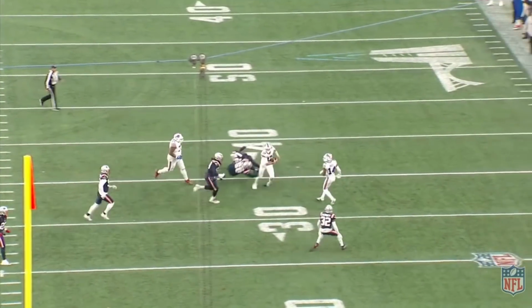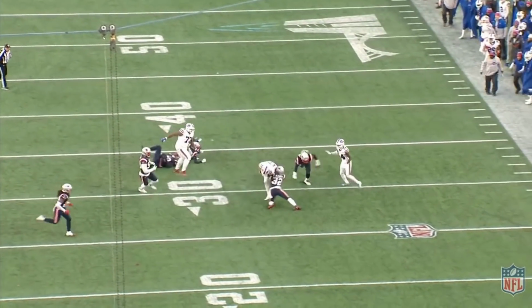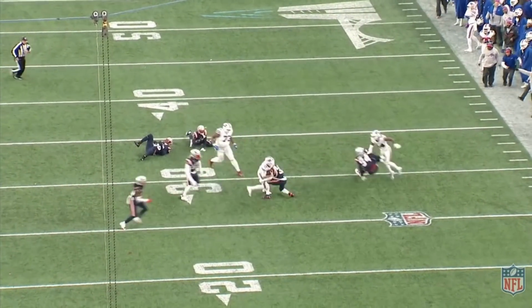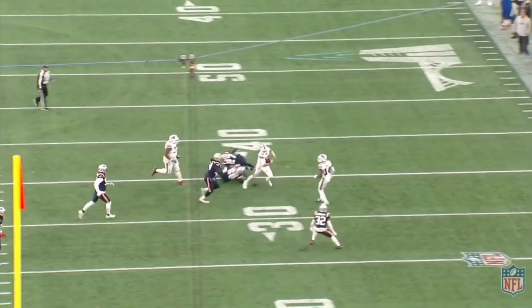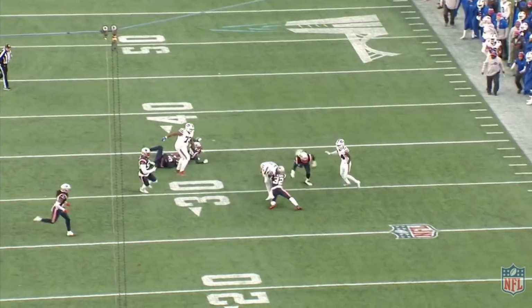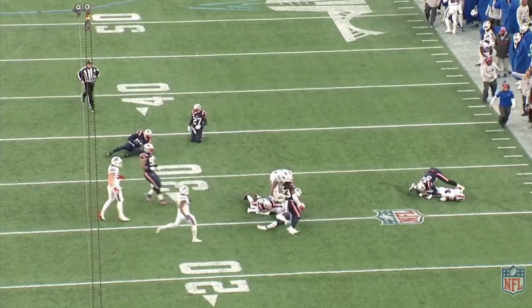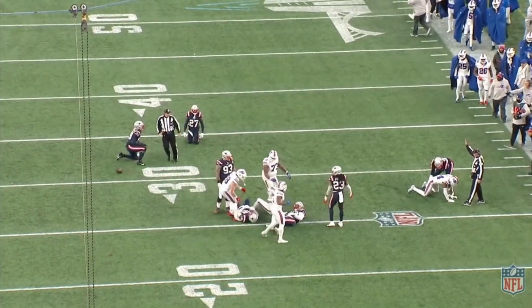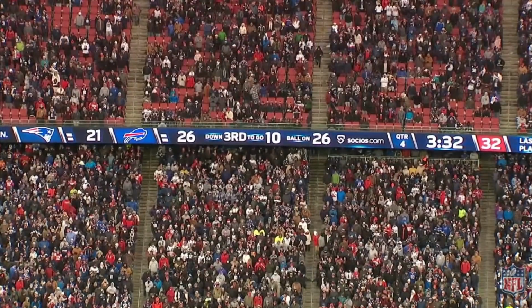Arm over right there, miss. Lower your shoulder, miss. I mean, 3 guys are on the ground. No one's blocking for him. He's just making people miss. 1, 2, 3, truck. Damn. That is just getting it done.